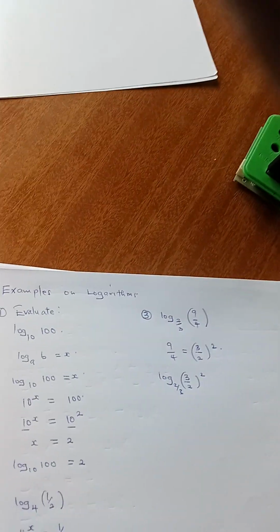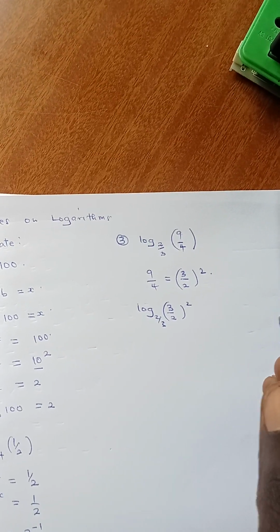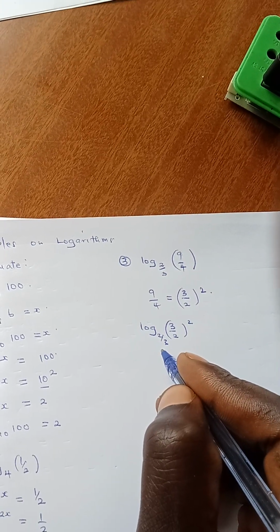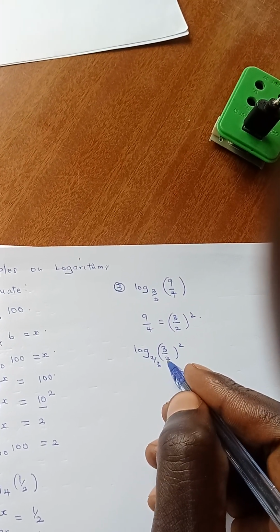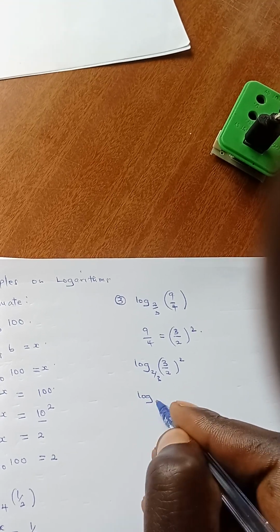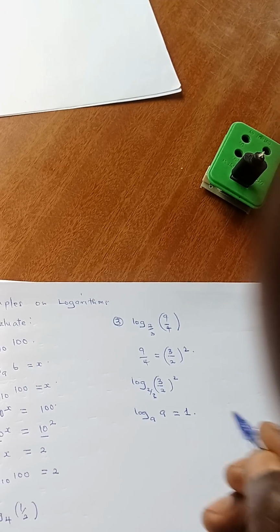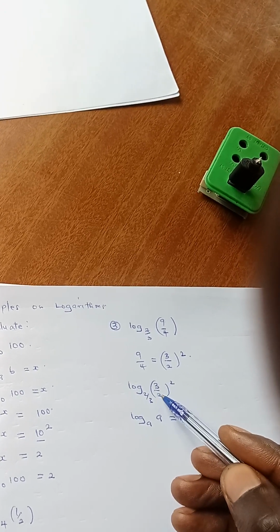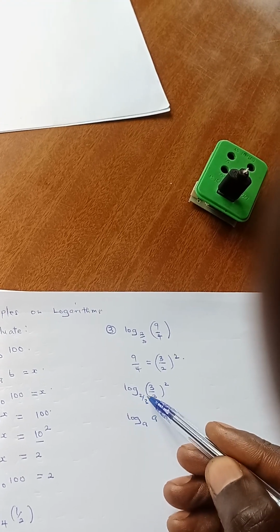But looking at this keenly, it can still be simplified, for the fact that we want to introduce the law of log of a number to its own base being equal to 1. Therefore this 3 over 2 can be written so that it looks like that base.